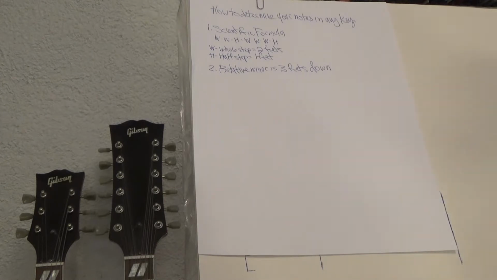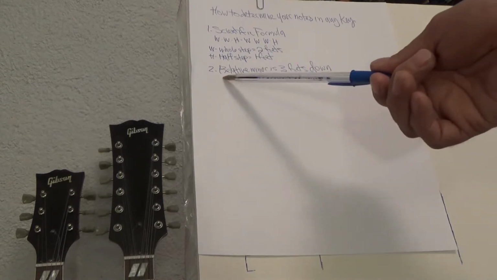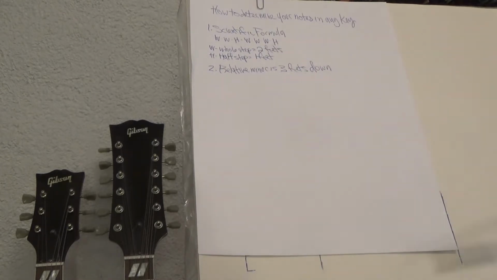F sharp is a relative minor of A major. The reason it's considered relative is because they're going to be the same notes, and I'm going to give you an example of that in just a second. Those are the two things that you have to remember.